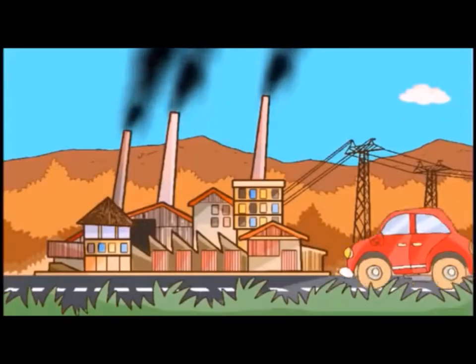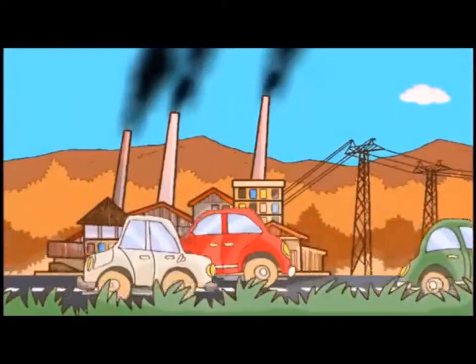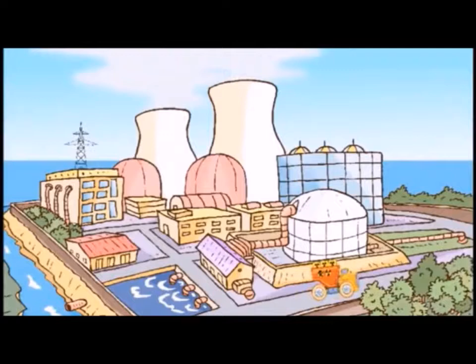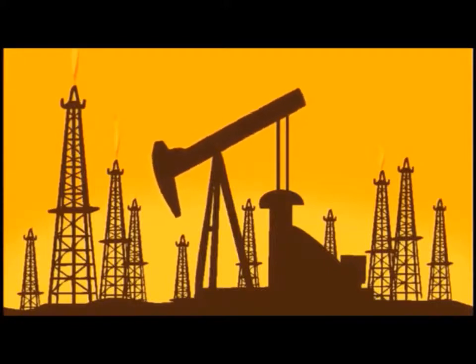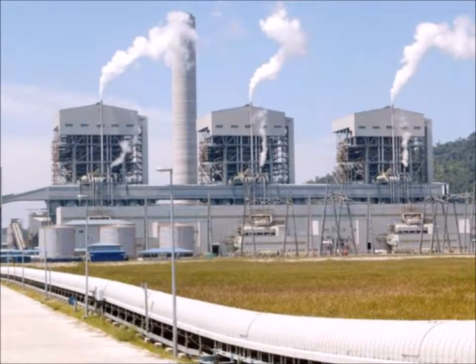Fossil energies, pollution. Nuclear energy, pollution. But why do we use them? Well, because non-renewable energies are not that expensive, even if they are not eternal.